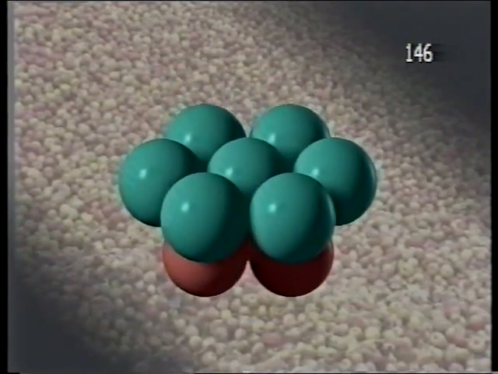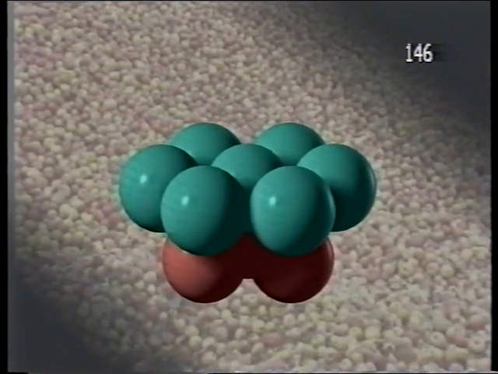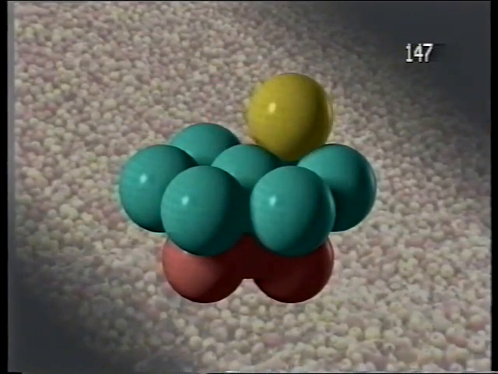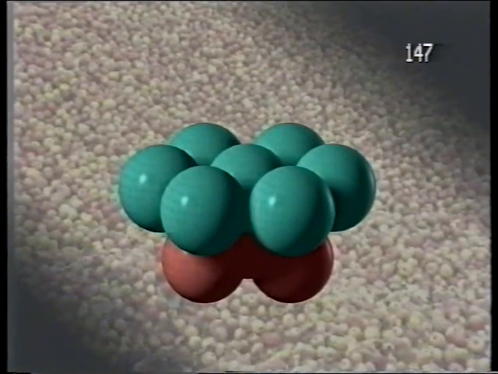We've got the unfilled depressions in the first layer and the new depressions in the second layer. So we've a choice of where the first sphere goes, either in a depression like this or like this. What about the next sphere? Well, once we've decided where to place the first sphere, if I want the closest possible packing, the positions of all the other spheres in that layer are determined.